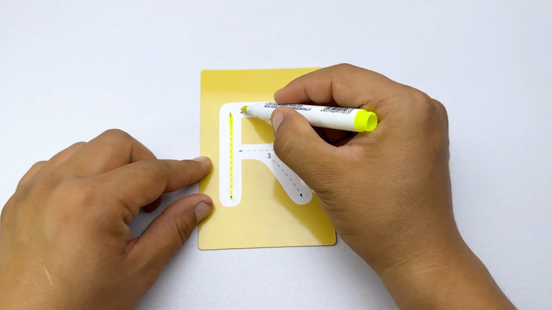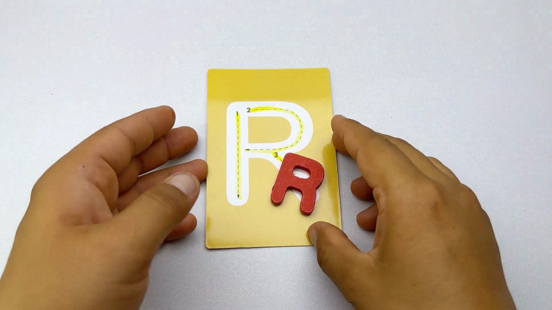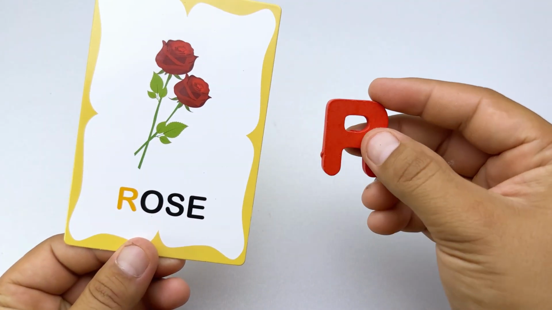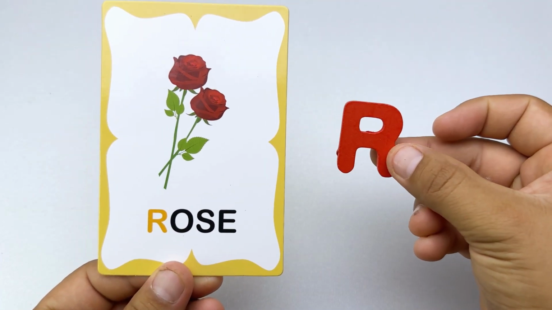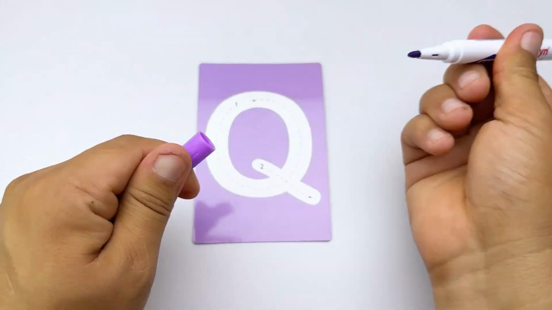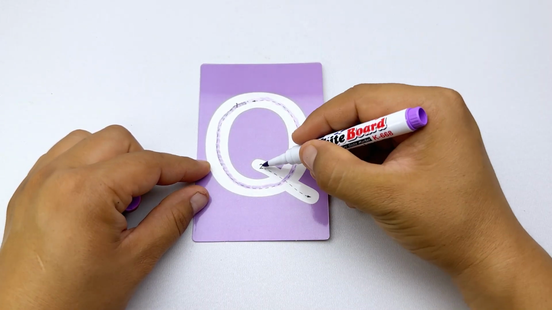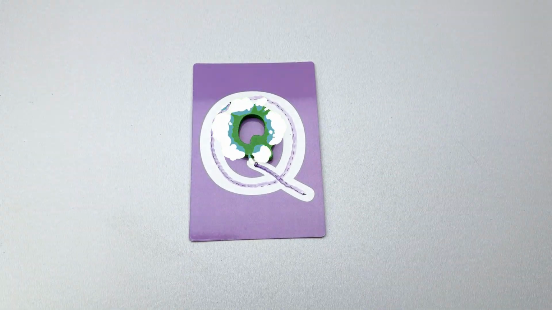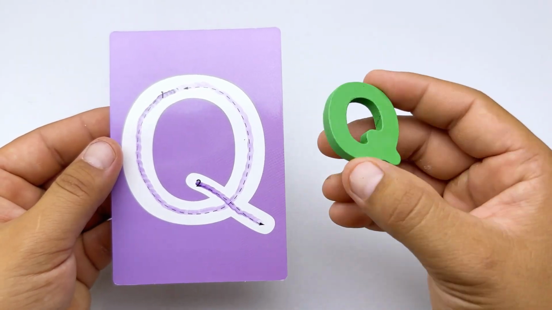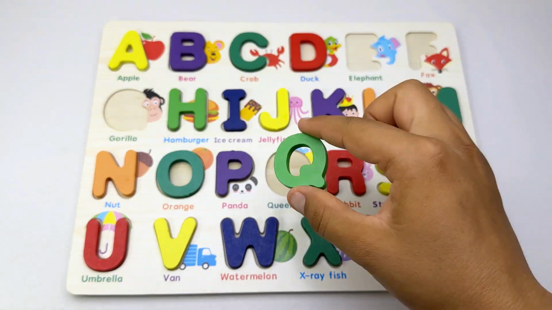One line, two line, and three line. Letter R. R is for rose. R. One circle and one line. Q. Q is for quill. Q.